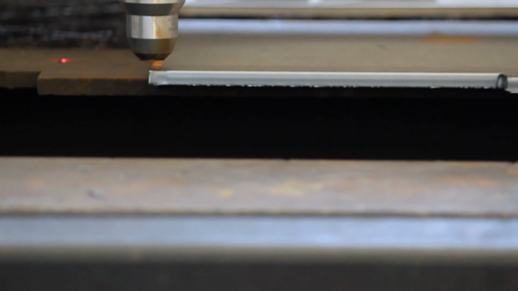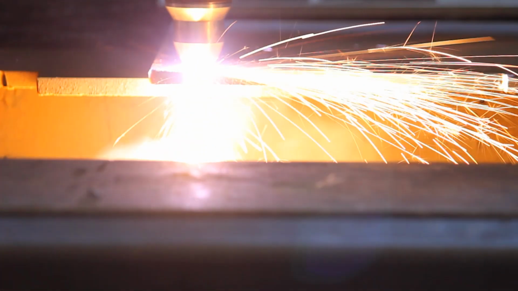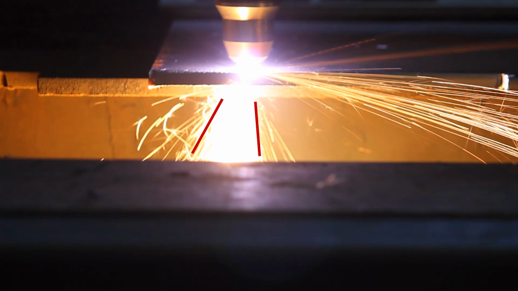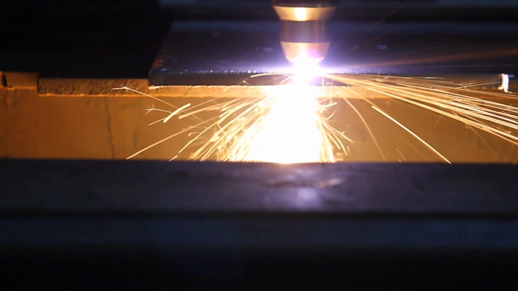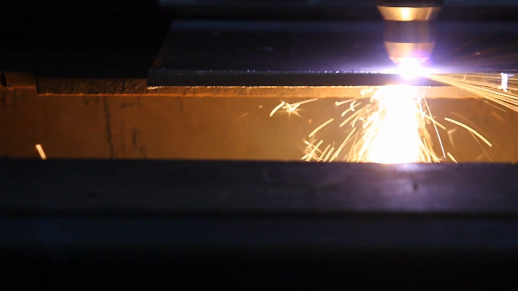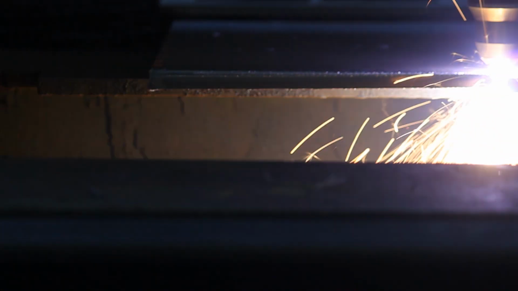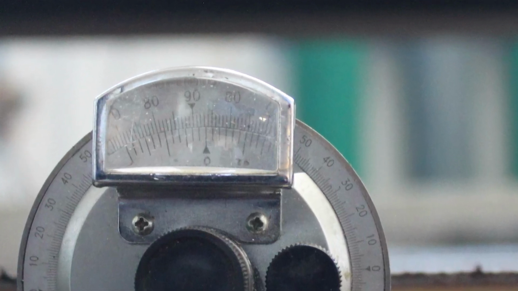Here we can see the torch cut with a too high cutting height. You see the spray of molten metal shoot backwards from the direction of travel. This creates a positive cutting angle.